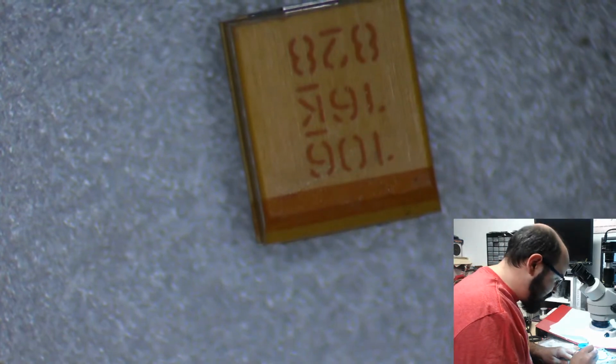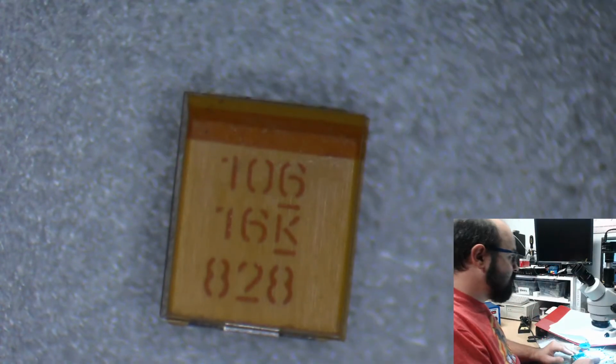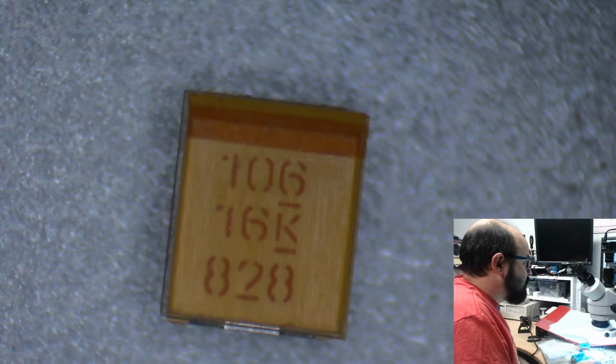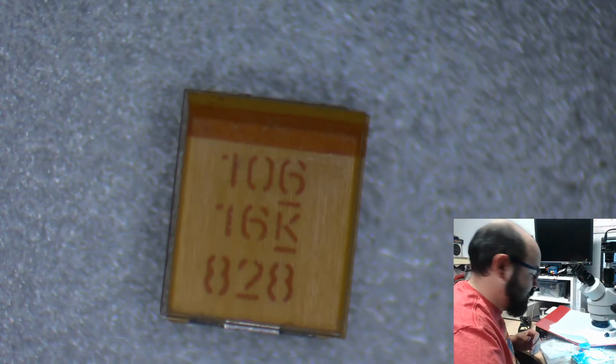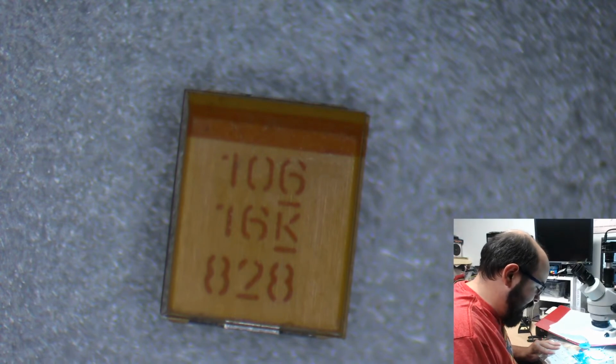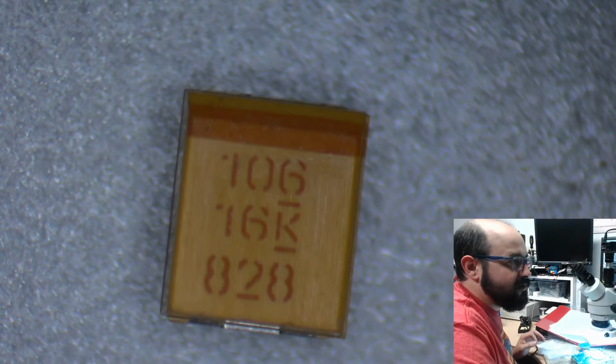That's a tiny one. Look how tiny that capacitor is. Alright, so we got that one. That is the 10 microfarad 16 volts. So let's put that on first, because that's the one that we're going to be using.